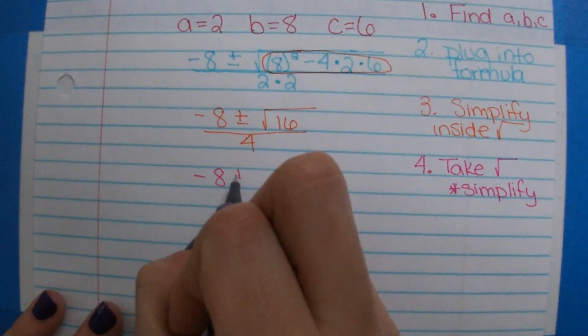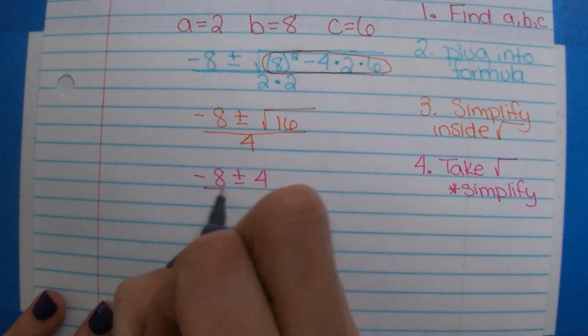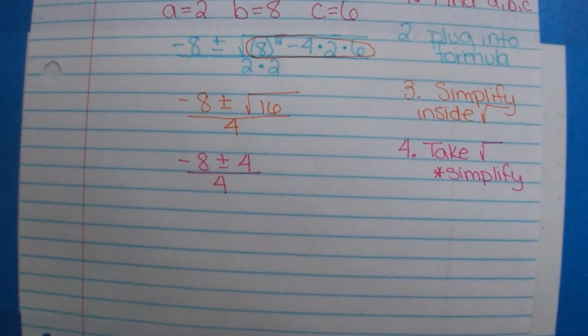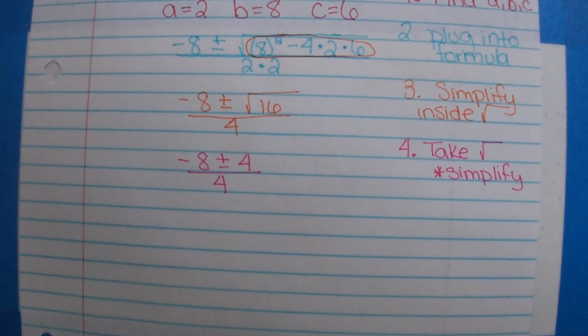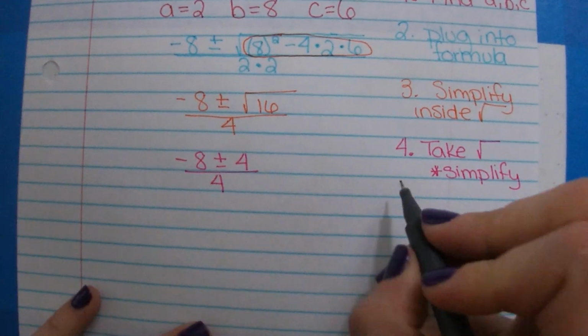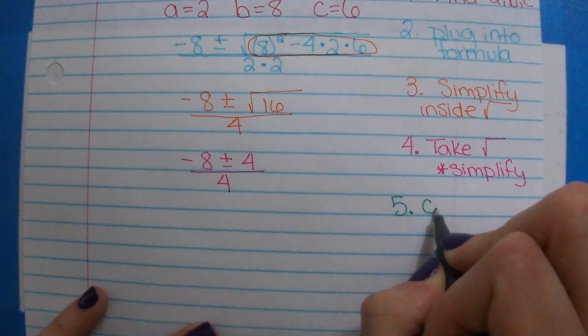So now we have negative 8 plus or minus 4 all over 4. Right? I'm just letting my calculator do the work for me. Just plugging and chugging. Okay, next step. I am going to calculate both options.